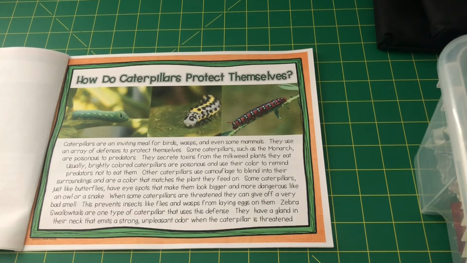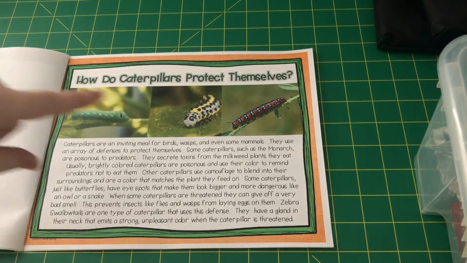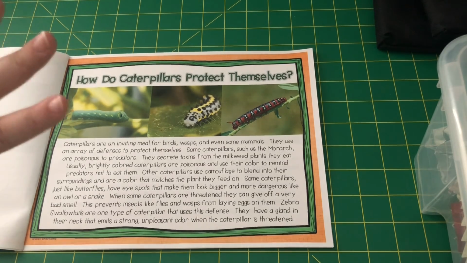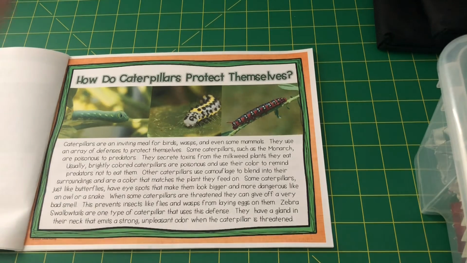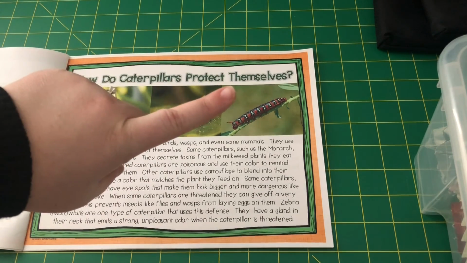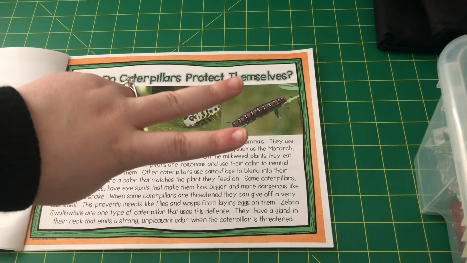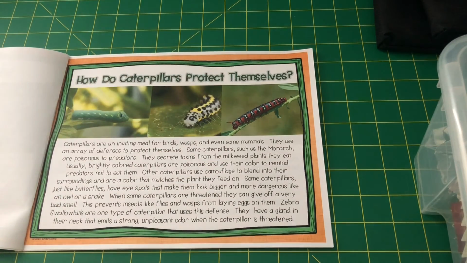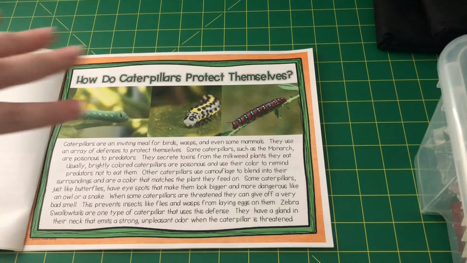Stop, look up. So, some caterpillars have eye spots that make them look like they have really big eyes, like other predators, so like owls or snakes. And some caterpillars can give off a really, really bad smell. So that's 4 ways that caterpillars can protect themselves. They are poisonous. They use camouflage. They have eye spots. Or they give off a bad, stinky smell.